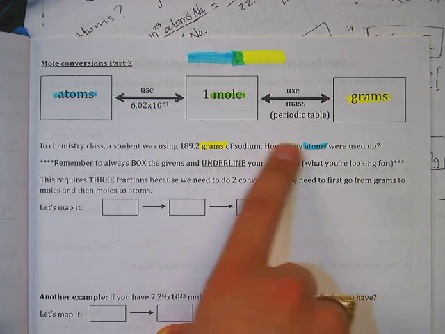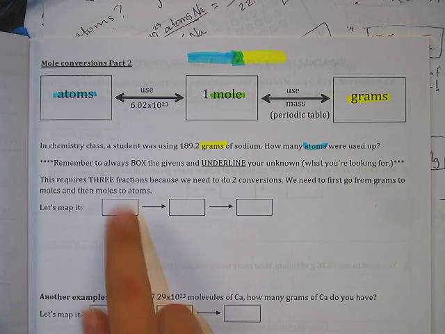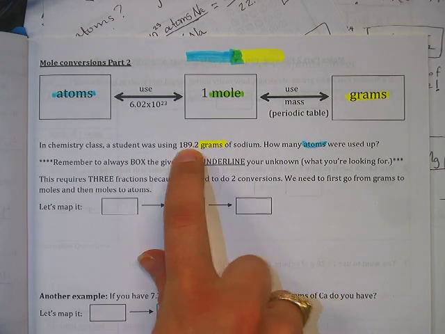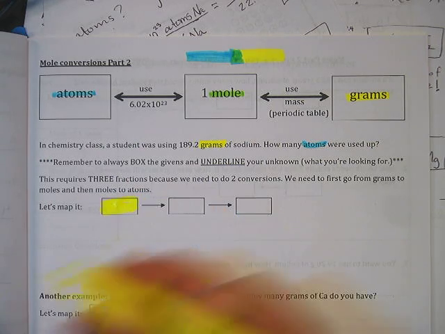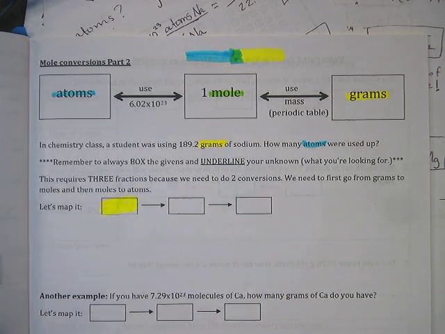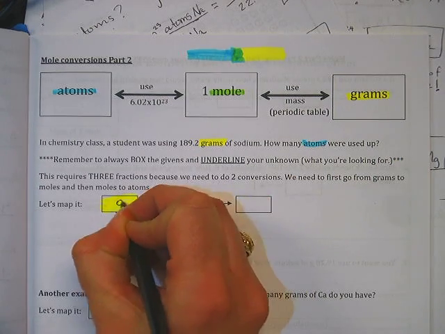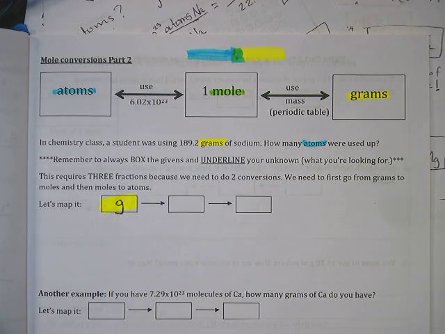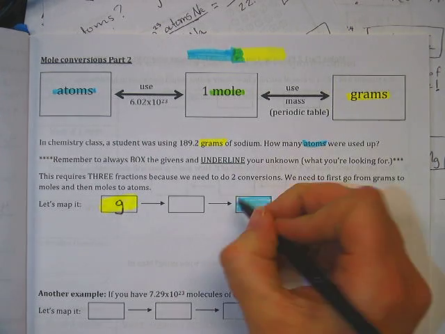So if we're doing this problem right here, we're going to need all 3 colors. They're starting us with a number of grams, so we're going to start with our yellow grams. They're asking us to end with atoms, but we can't have blue and yellow overlapping.